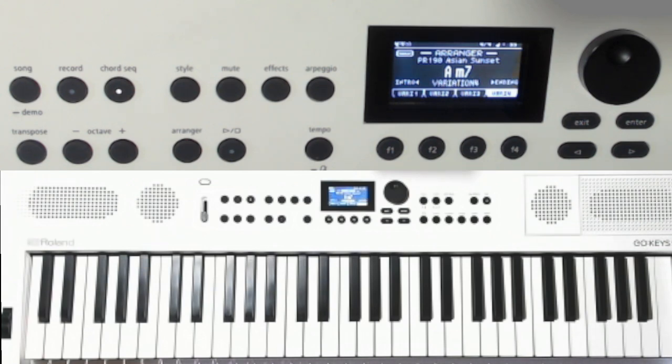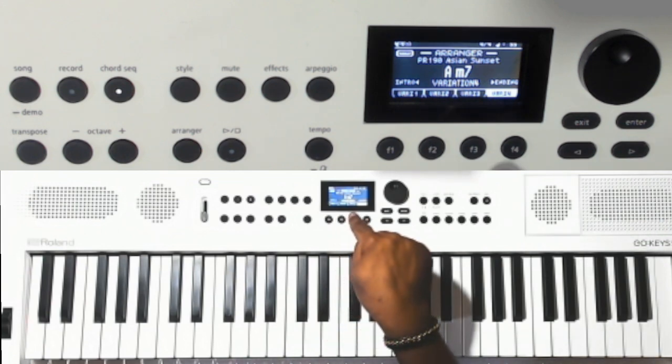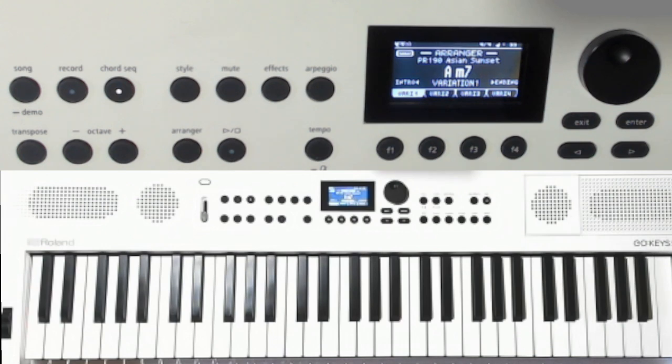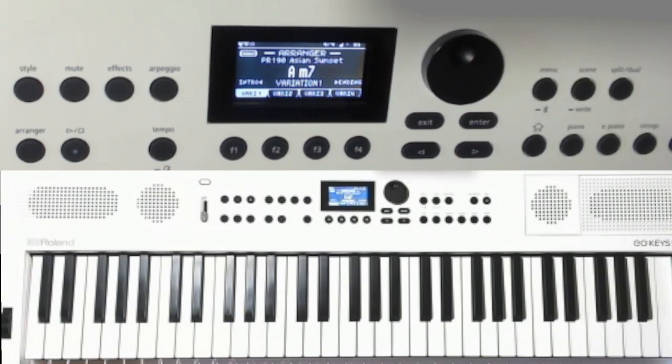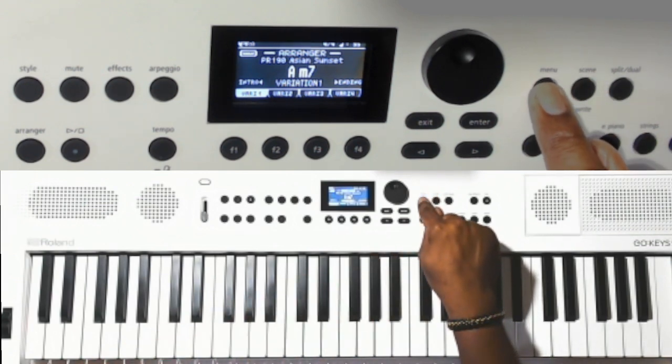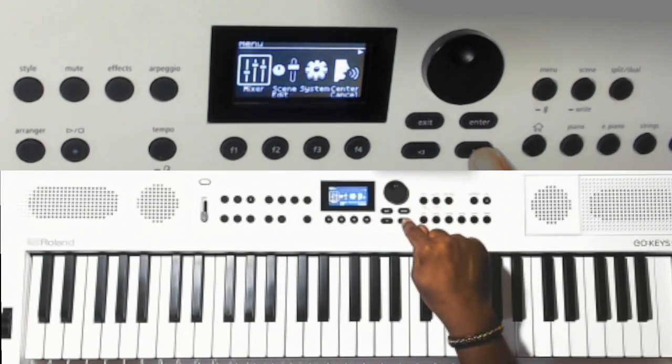Now, to be a little bit more dramatic, to give it a little bit more pizzazz, you may want a longer intro. So, watch carefully, because I'm going to show you advanced musicians how to get a long intro. So, let's pan over here so I show you this functionality on the right. Over here we have a menu button. Hit the menu button and move with the arrow over to scene.